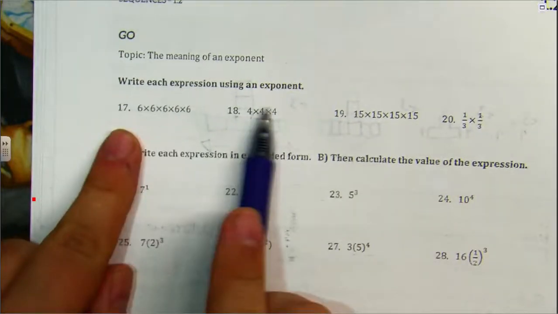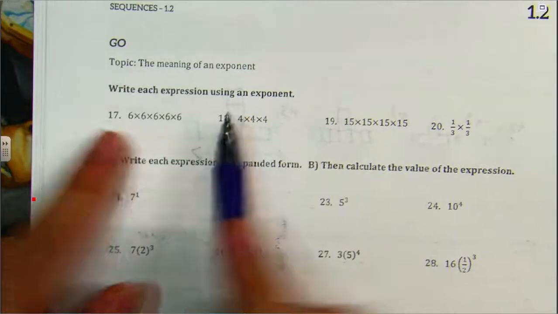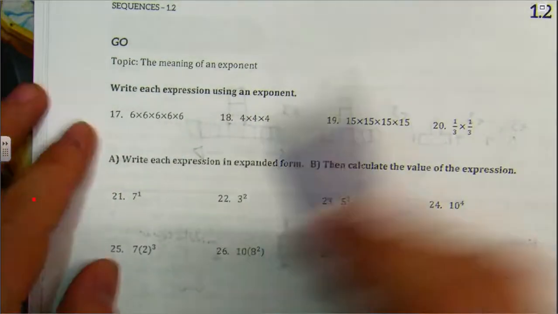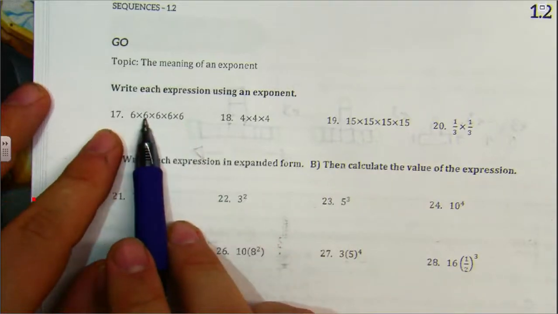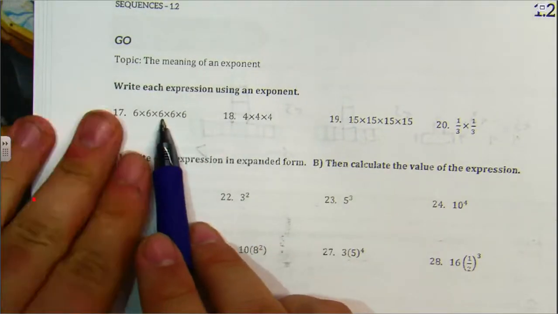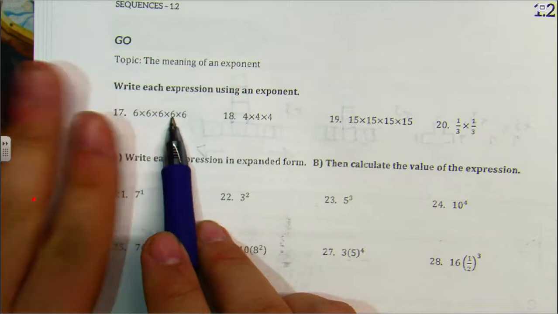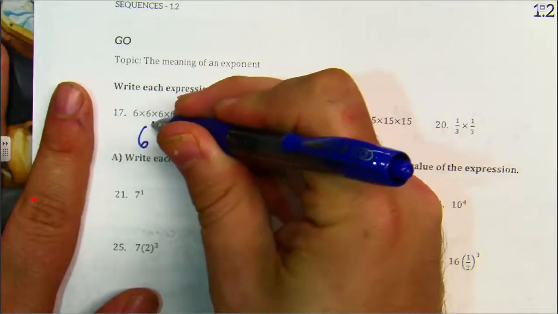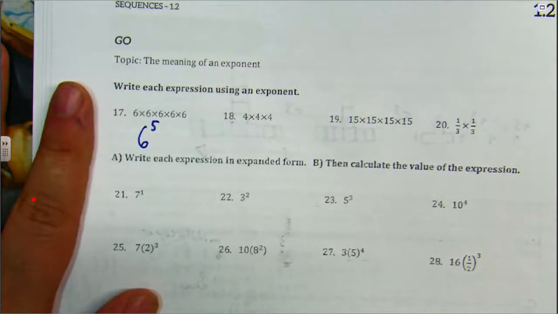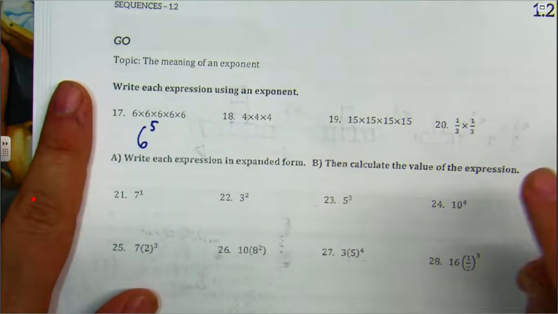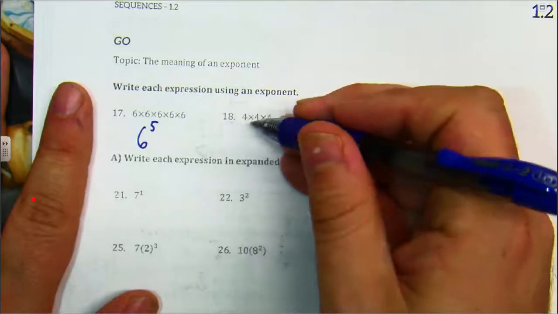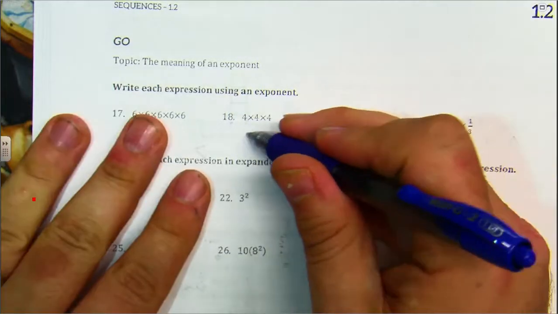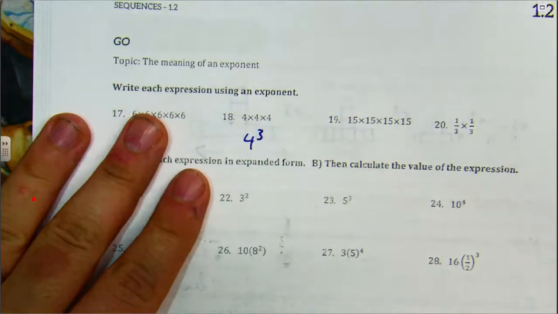So it says write the expression as an exponent. Okay? So an exponent means we're multiplying it by itself that many times. So when I see 6 times 6, that's 2. Times 6, that's 3. Times 6, that's 4. Times 6, that's 5. That means I'm doing 6 to the 5th power. Okay? I'll do one more. So I have 4 times 4 times 4, so that's 4 to the 3rd power.